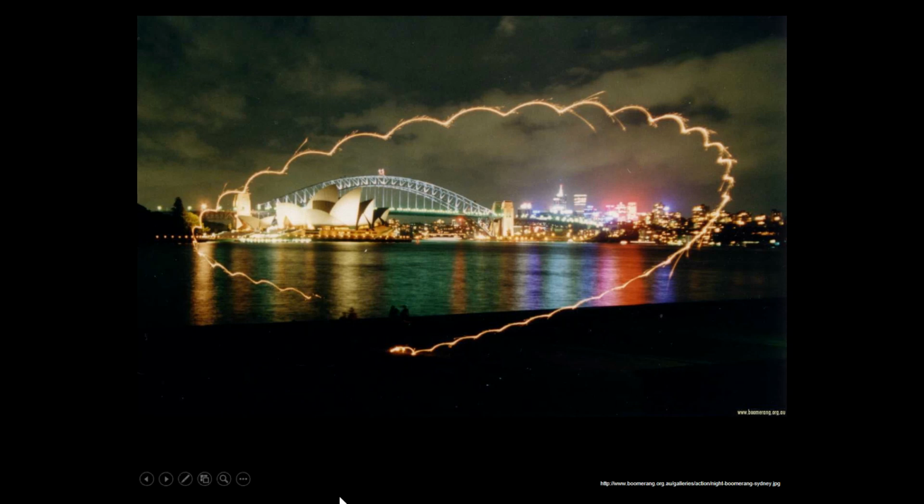And I think we will end there with a nice picture of a boomerang with maybe a 4th of July sparkler on it.